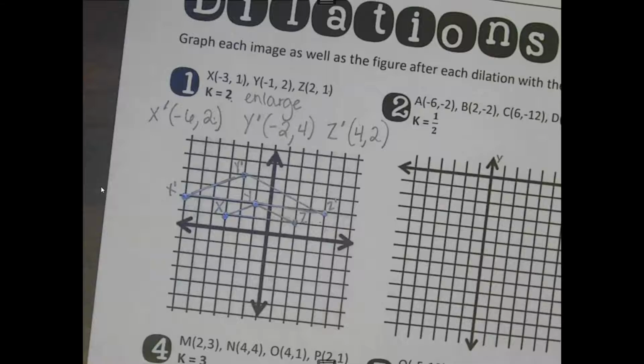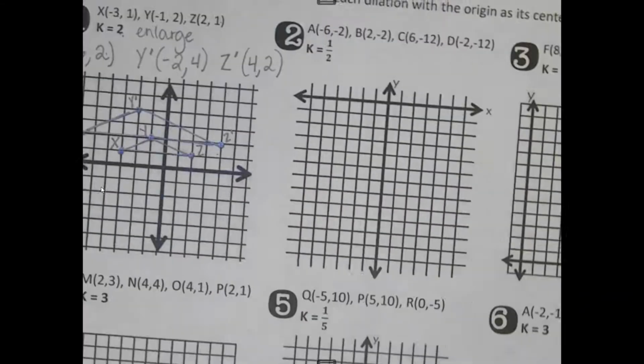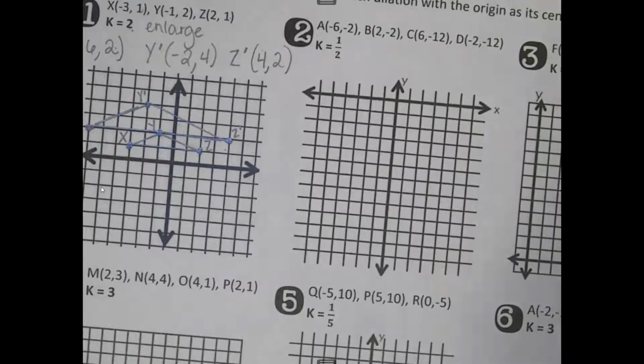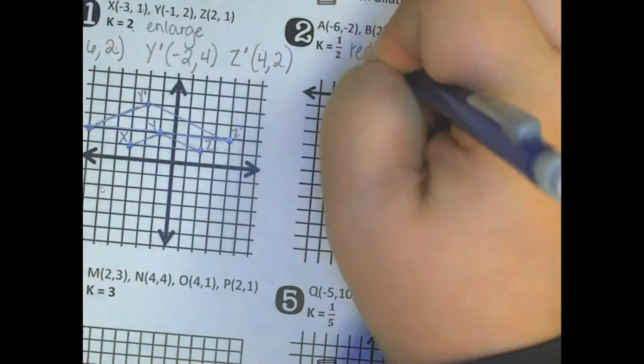All right, let's move on to number 2. We have a scale factor of 1/2. So is it larger than 1? No. Is it greater than 0 but less than 1? Sure. So this is going to be a reduction.